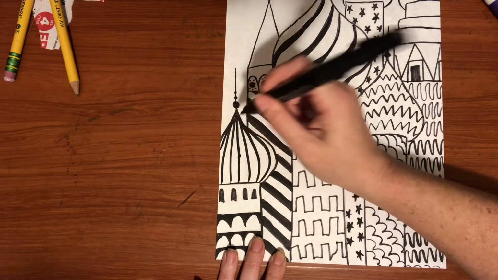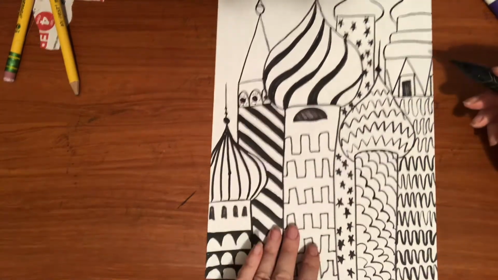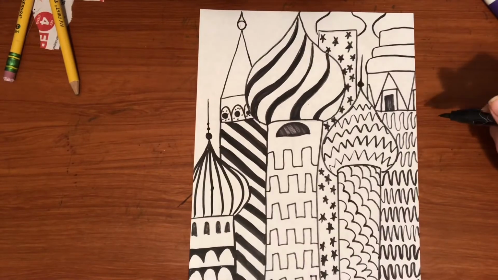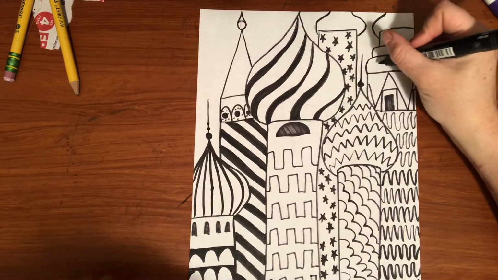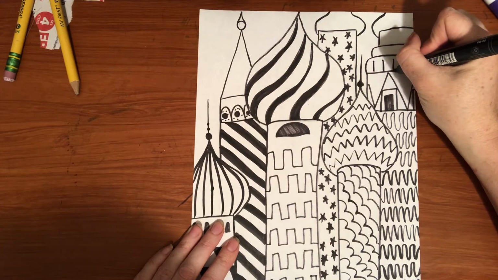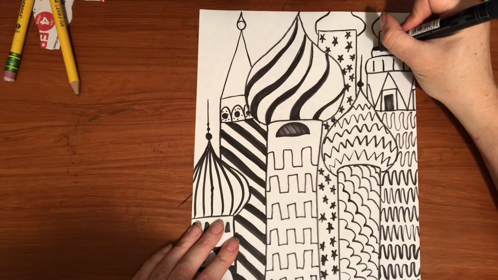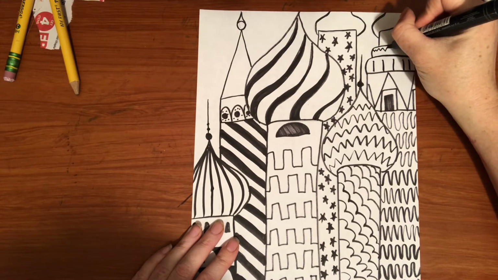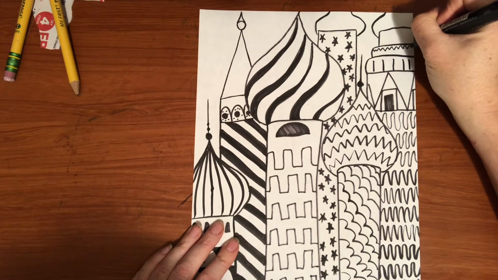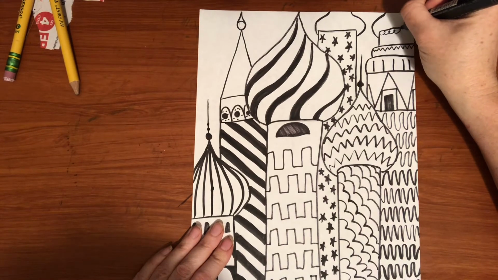All right, that building's finished. And so just go back and complete any little details that you may have wanted to put on your buildings. I could do a swirly line.